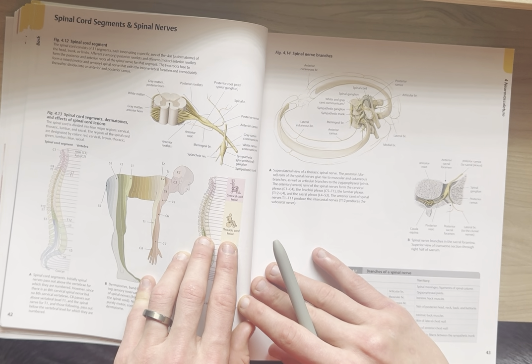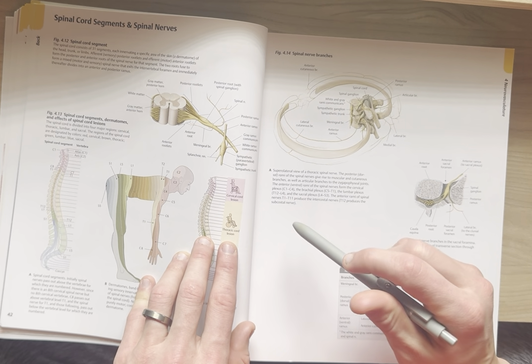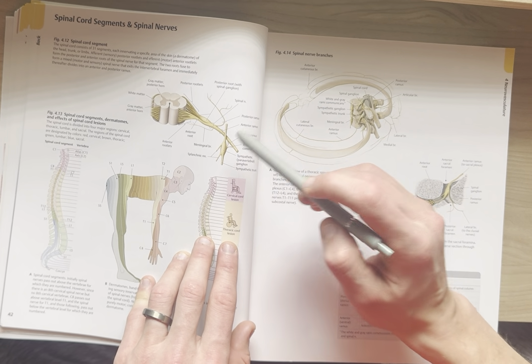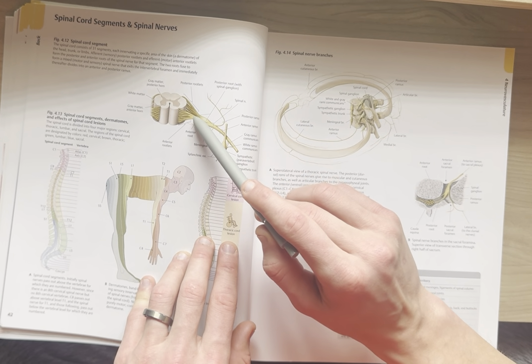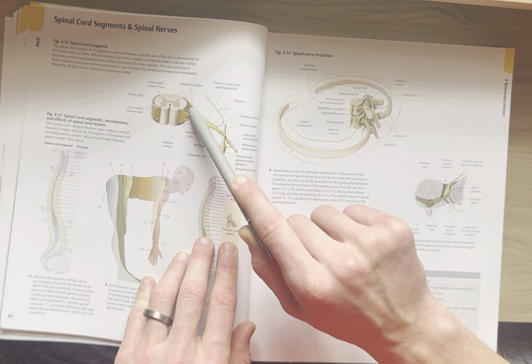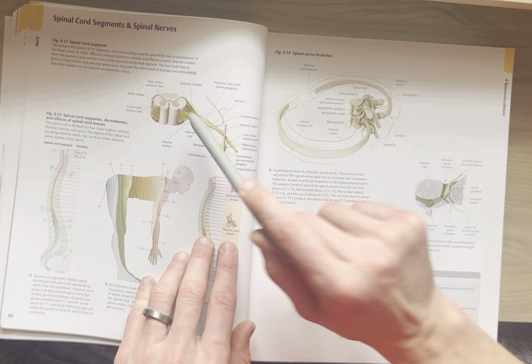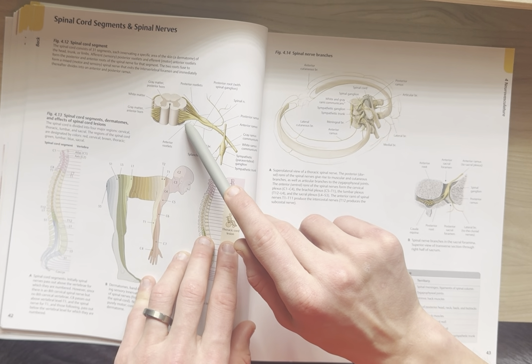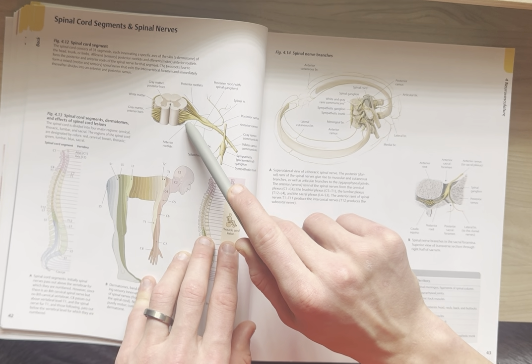So each one of these outlets has a specific function, is what that's saying. Your posterior rootlets here are going to be your afferent or sensory portion. It's what allows you to feel in a region. And your anterior rootlets are going to be efferent, and that's your motor, meaning that allows movement.